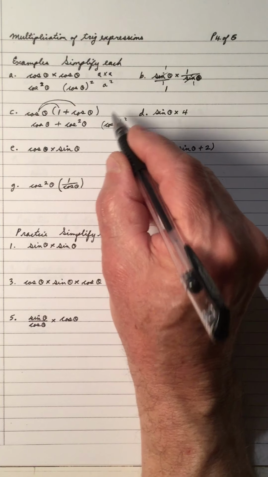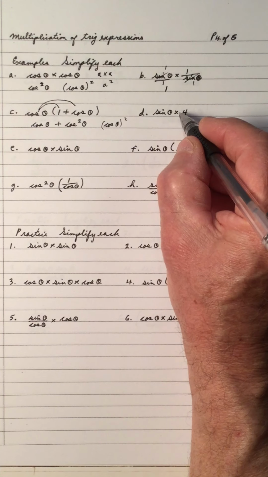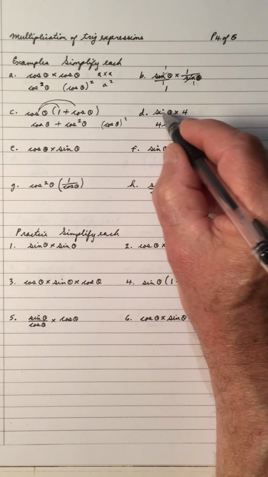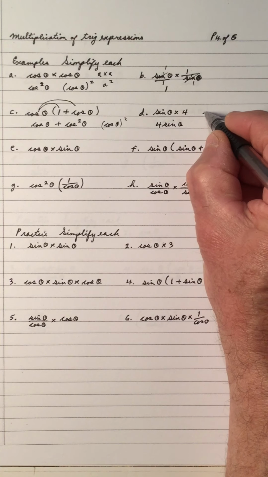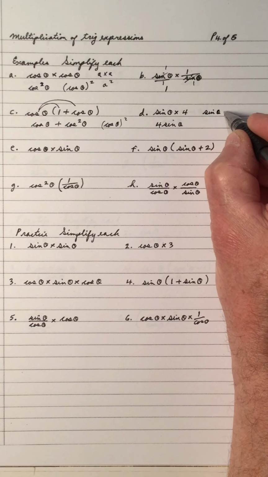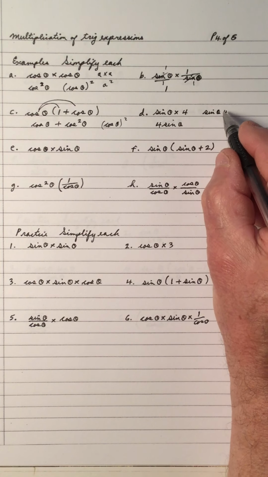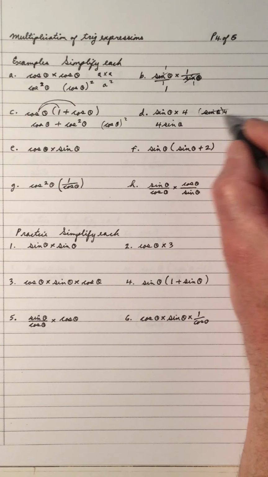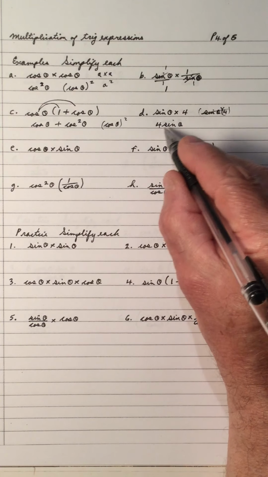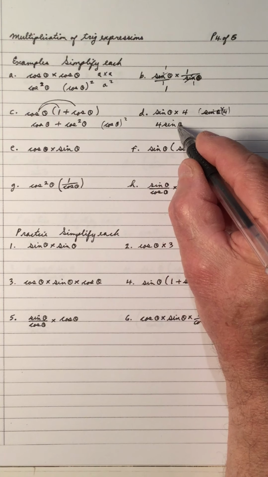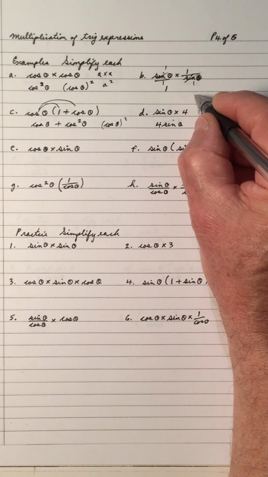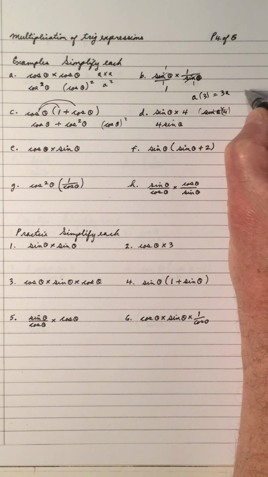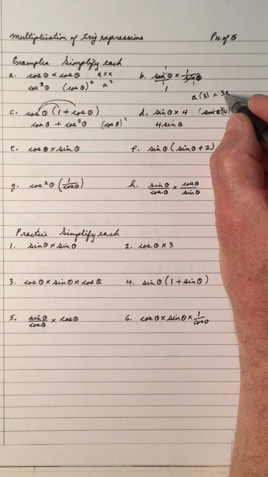You won't see it like this too often. Sine theta times 4 is 4 sine theta. Notice the monomial goes in front. You probably would not write it like this. So the 4 is multiplied by the sine, so put the 4 in front. Now you could do that with double brackets, but it's preferred to put the monomial in front. Like if you multiply a by 3, then you write the 3a is a better way. A times 3, the 3 goes in front: 3a.